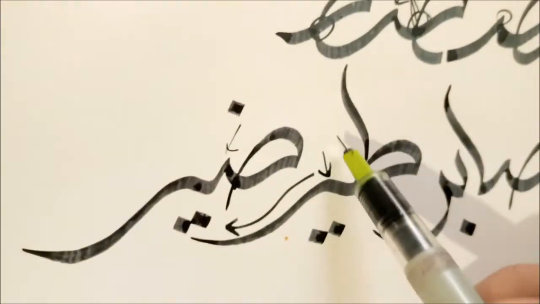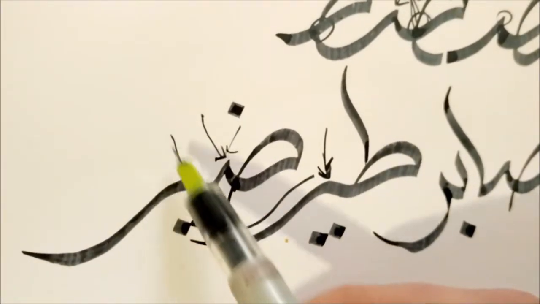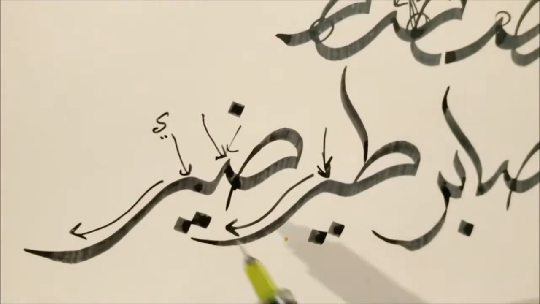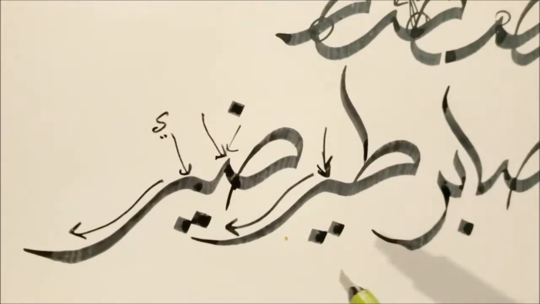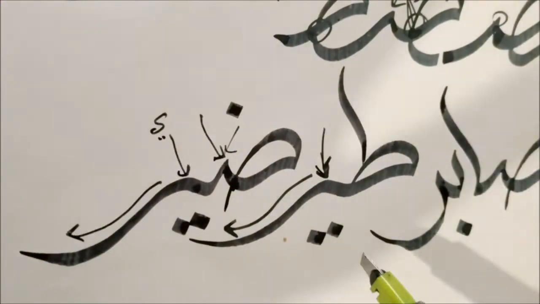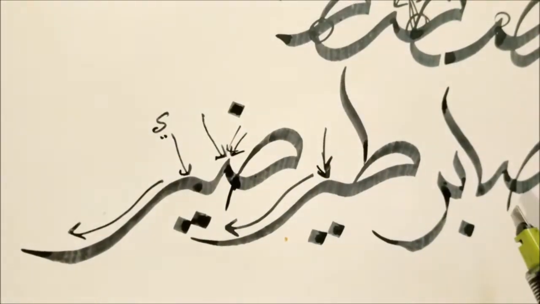So as you can see, for the ta there is no nabira. Meanwhile, for the sad you have to add a nabira other than the ya. Then the ra comes back here. This is very important for the letters while writing. Sometimes you forget the nabira for the sad.